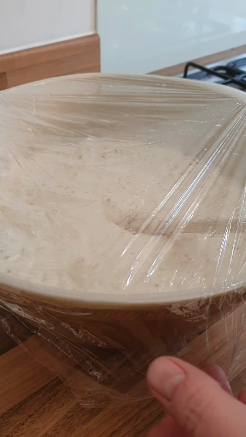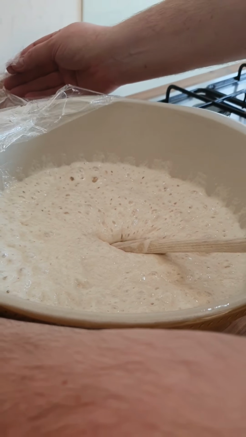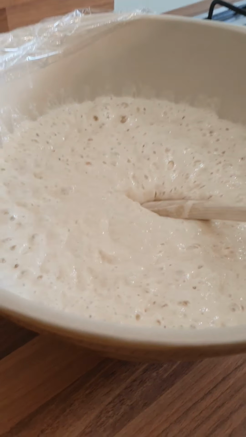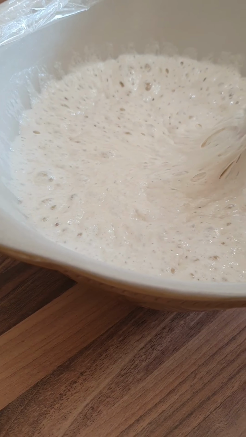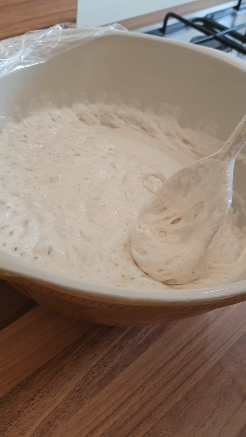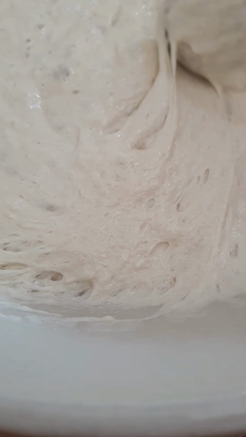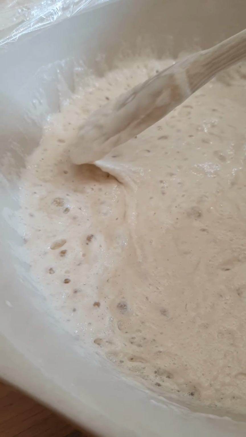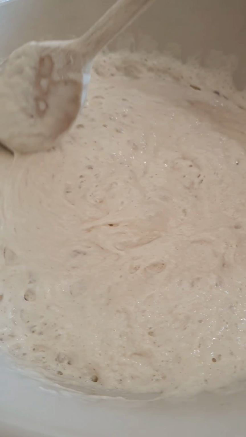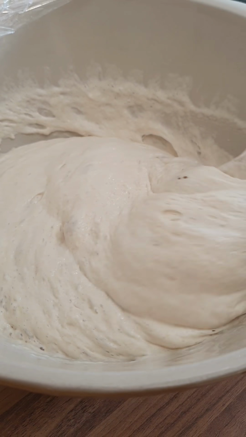Okay, so we're about 2 hours in, and I'm just going to take off some cling film on the top so we can have a look, and look at all of these bubbles. Loads and loads of bubbles of carbon dioxide, and we can see that there's been a lot of fermentation going on here. Loads of CO2 from those yeasts multiplying in this batter bread mix.